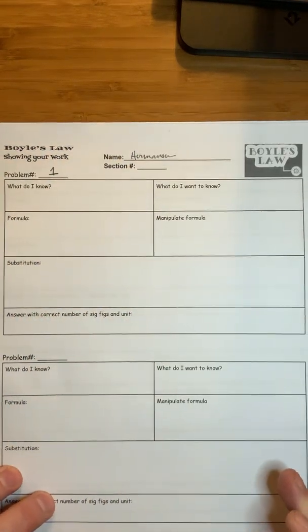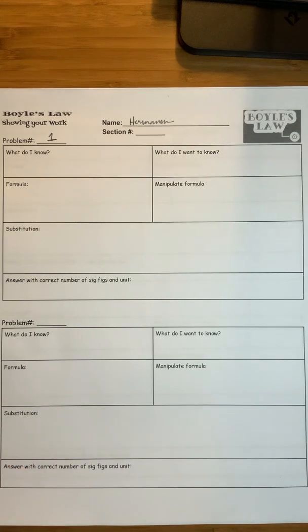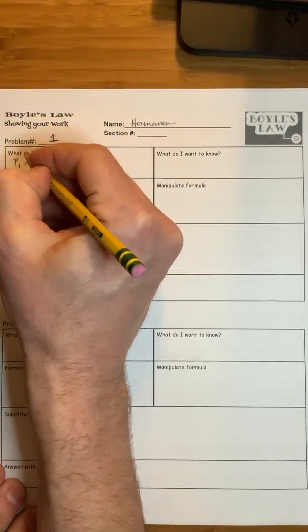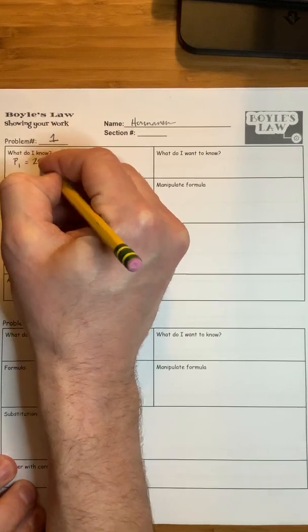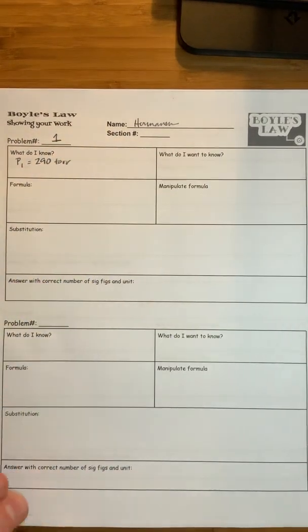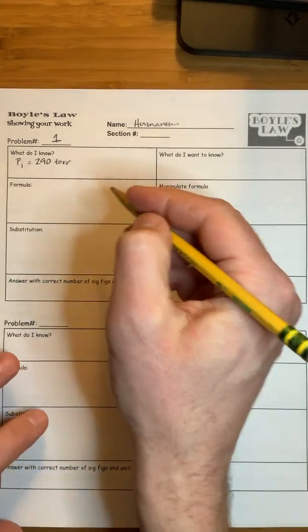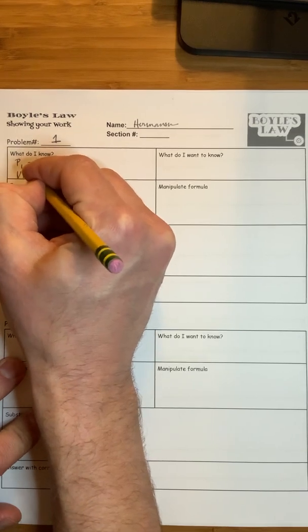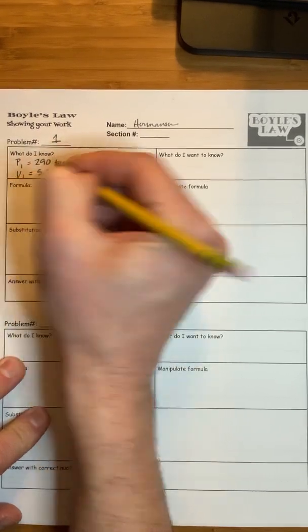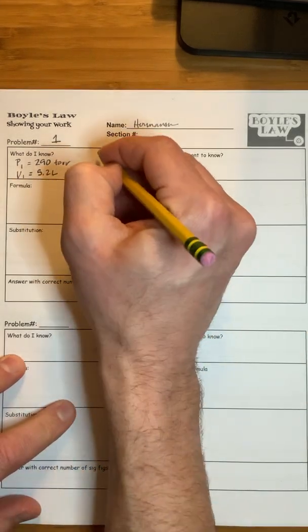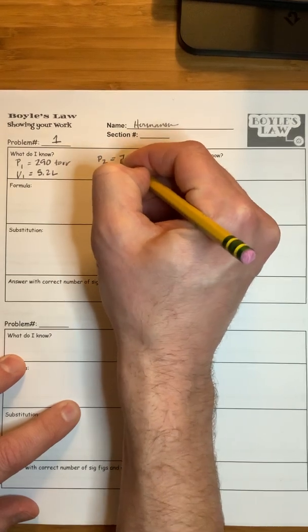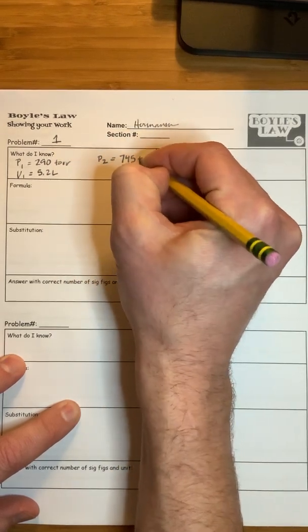Taking a look at the worksheet on Boyle's Law, problem number one, we have a sphere that's pressure 1, P1, is 290 torr. So I know that P subscript 1 equals 290 torr. Torr is another unit for pressure. And then we also know that the volume of this sphere, V1 or V initial, is 5.2 liters. We're also given in the problem pressure 2, so we have a pressure change. The second time we check the pressure is 745 torr.